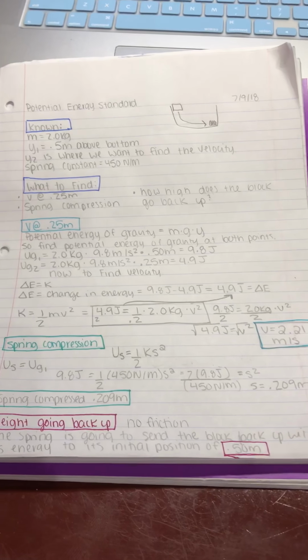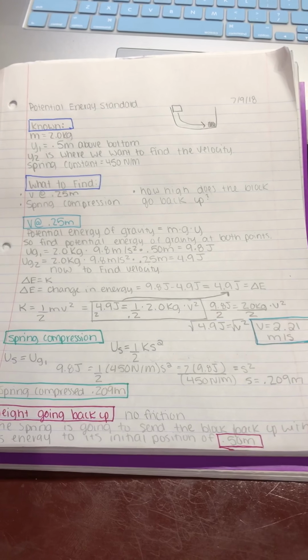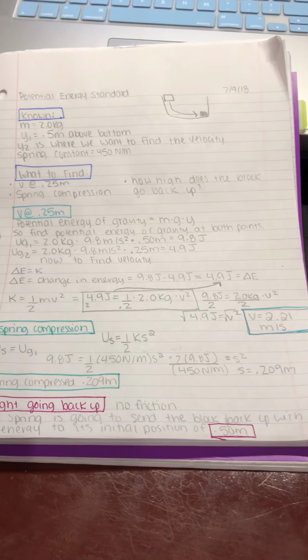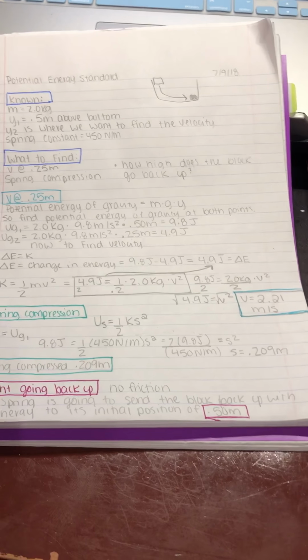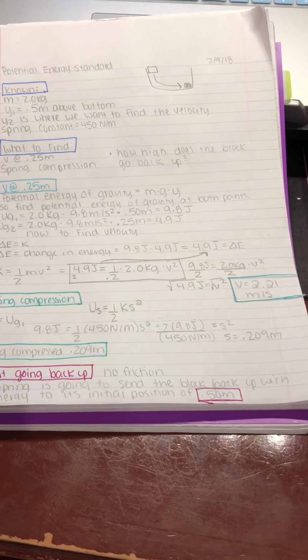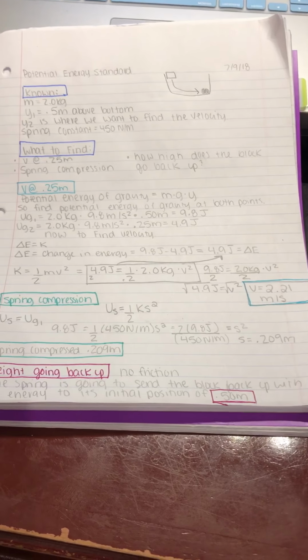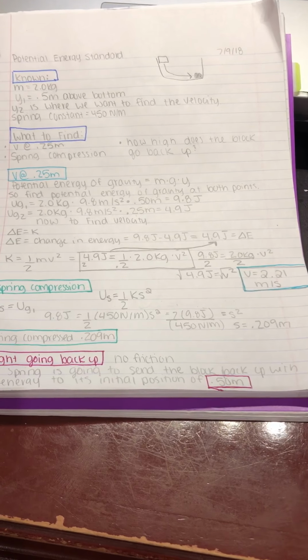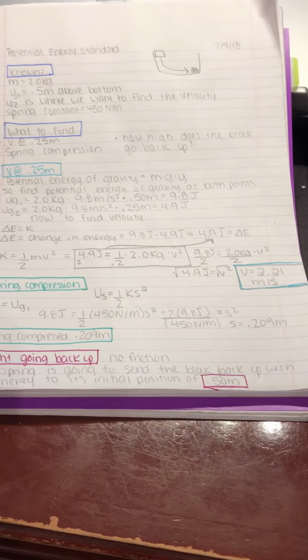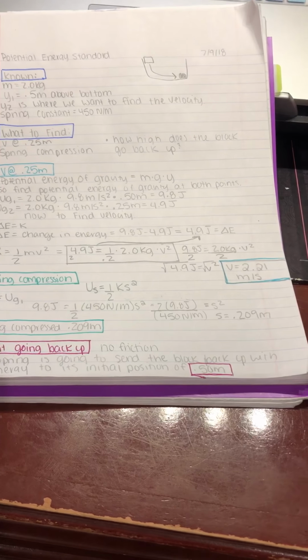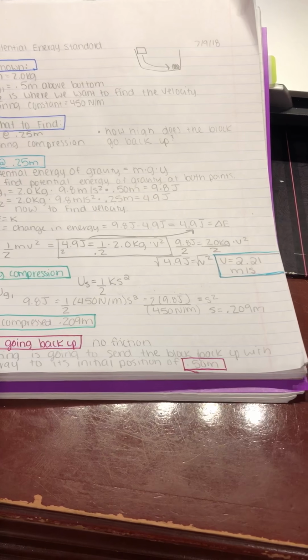This is for the potential energy standard, and in this problem we have a 2 kilogram block that is released from rest and it slides down a frictionless surface into a spring. The spring is attached to the wall and the initial height of the block is 0.5 meters above the lowest part of the slide, and the spring constant is 450 Newton meters.